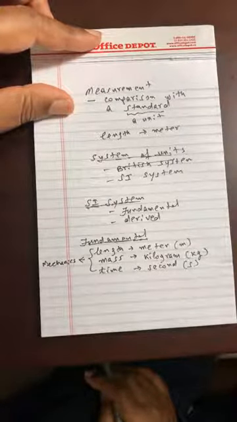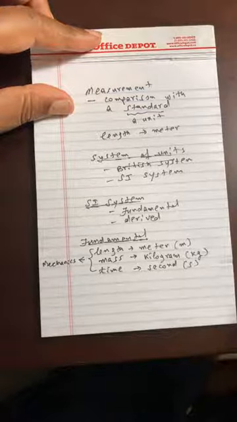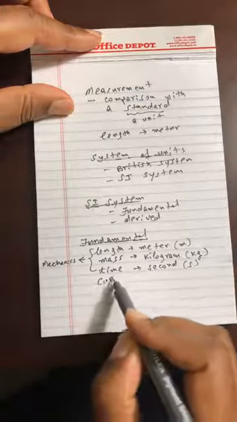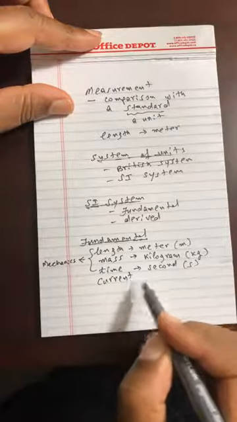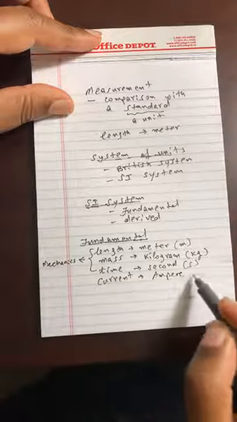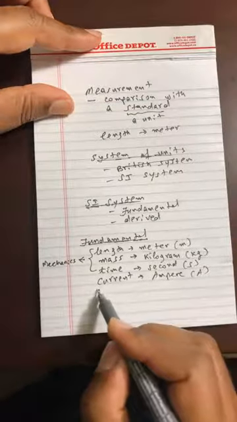But also we have fundamental units in other disciplines of physics. For example, in electricity and magnetism, we have the unit of current. It's called ampere and abbreviated by capital A. In the study of thermodynamics or heat, we have the unit of temperature.